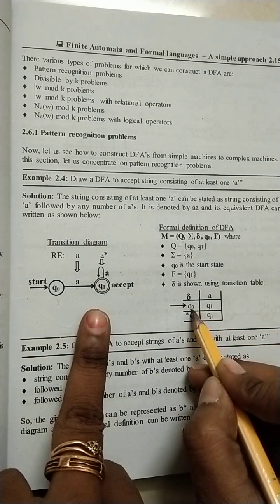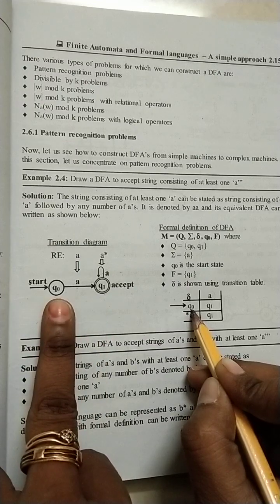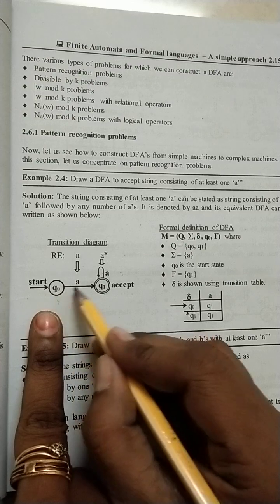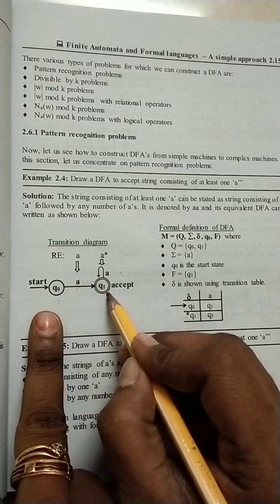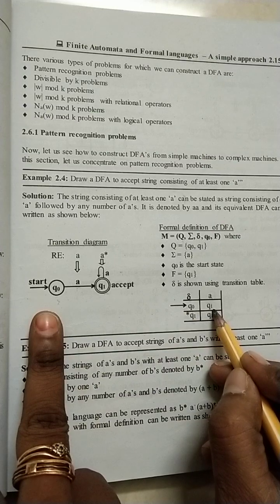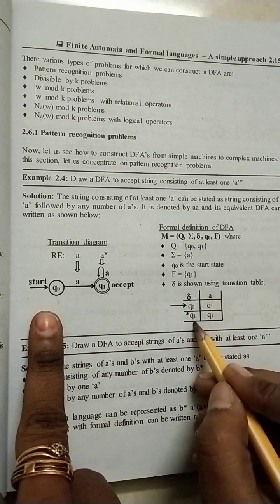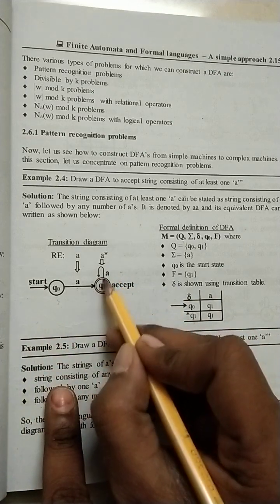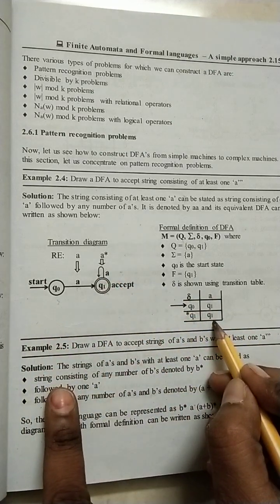Now for Q0, from the starting state for the input A, it is reaching Q1. So here you have to write Q1. Similarly, Q1 for the input A is reaching itself. So you have to write Q1 here.